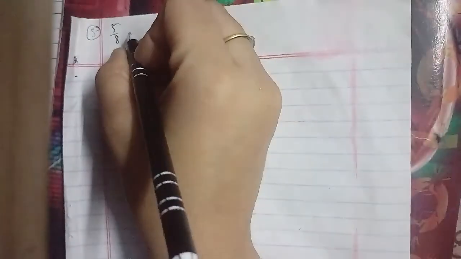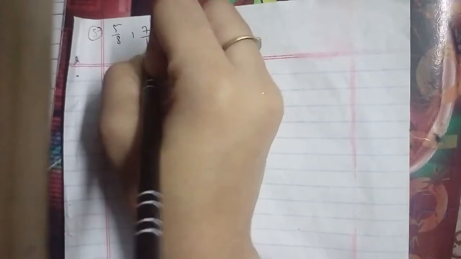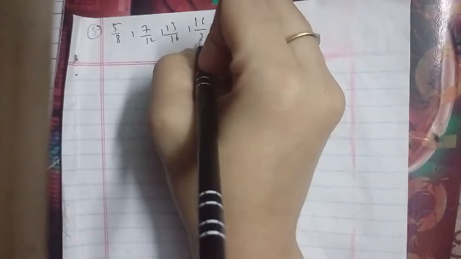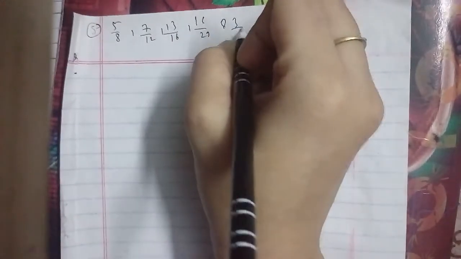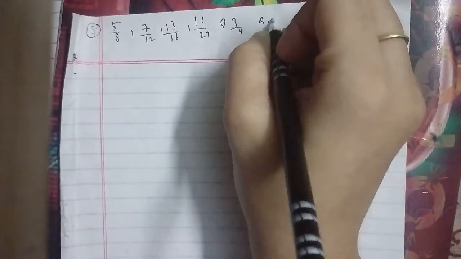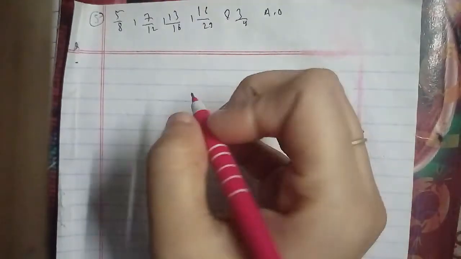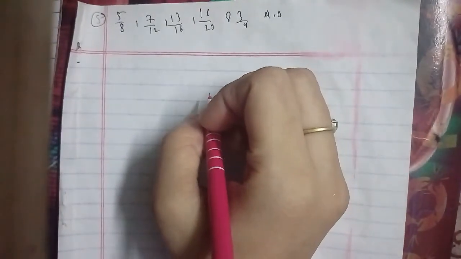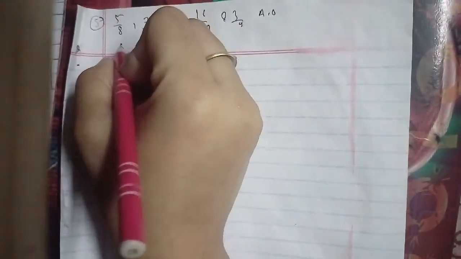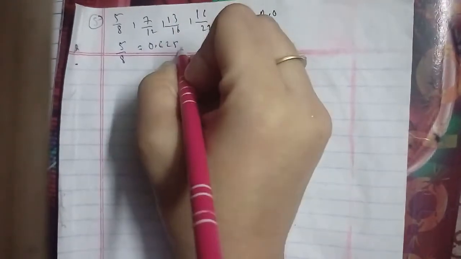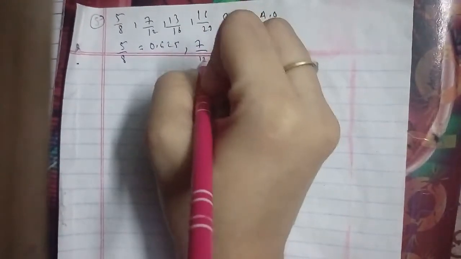We're converting each of the given fractions into decimal form. So 5 by 8 is equal to 0.625, and 7 upon 12 is equal to 0.5833, and 13 upon 16 is equal to 0.8125, and 16 upon 29 is equal to 0.5517, and 3 upon 4 is equal to 0.75 as well.